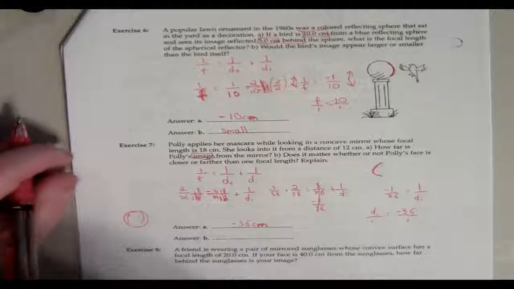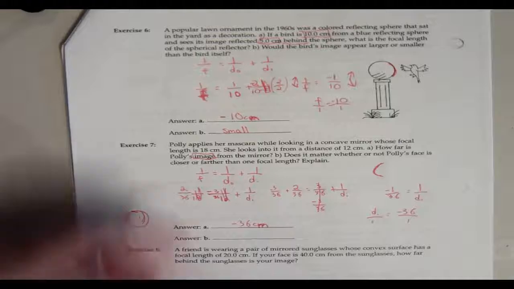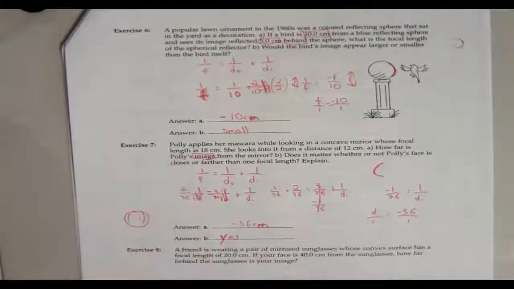I don't remember if it's close or far away, but I think when you get too far away, your face will flip upside down, and when you get close, it doesn't flip. So it's kind of interesting. So in this case, yes: if you get too far away, the image becomes real and it flips.